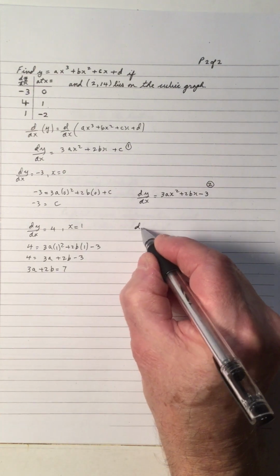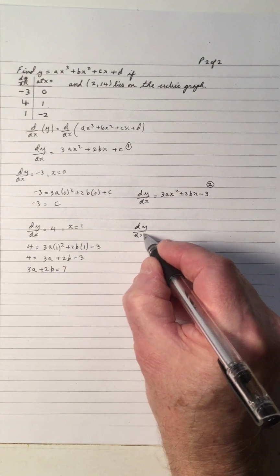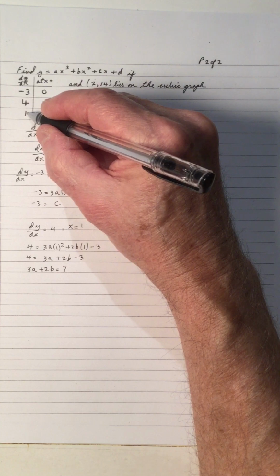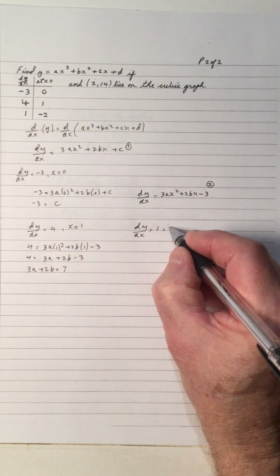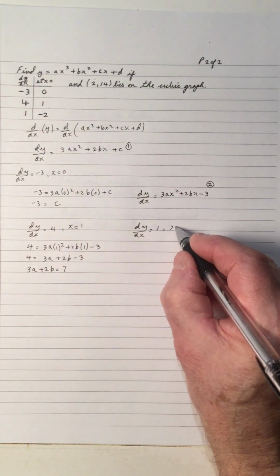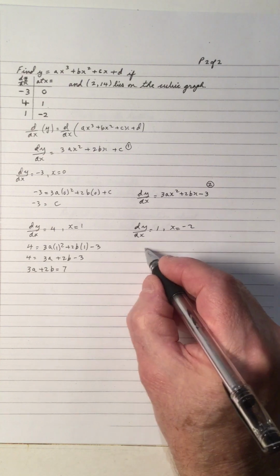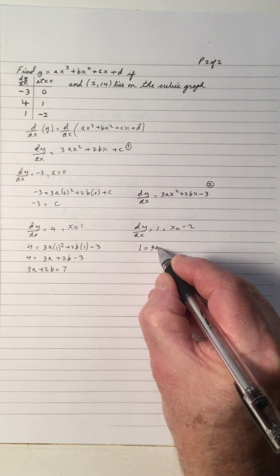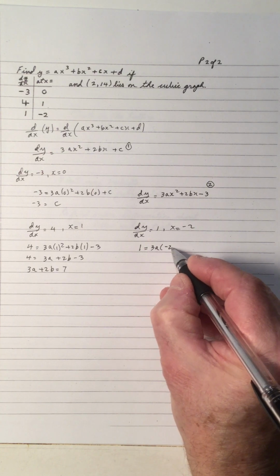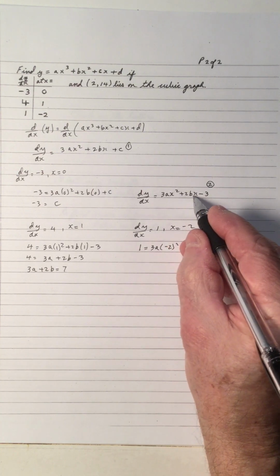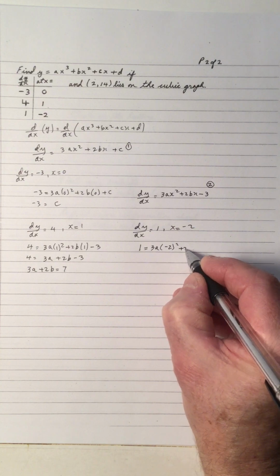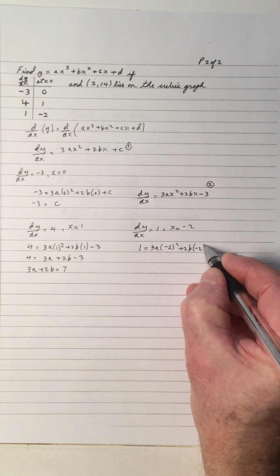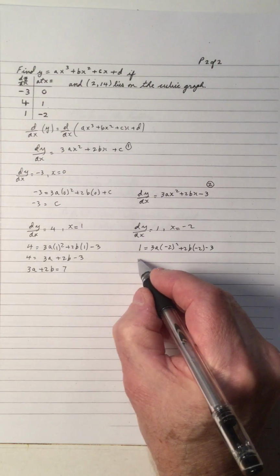Now let's take dy/dx again. Here we have dy/dx is 1 when x is negative 2. So let's sub that into this equation. So 1 equals 3a, x is negative 2 being squared, plus 2b times negative 2, minus 3.